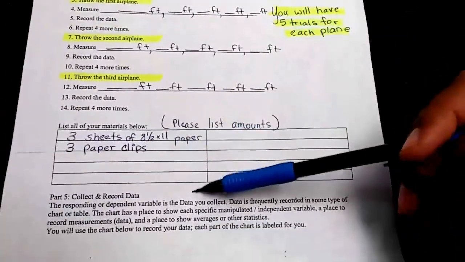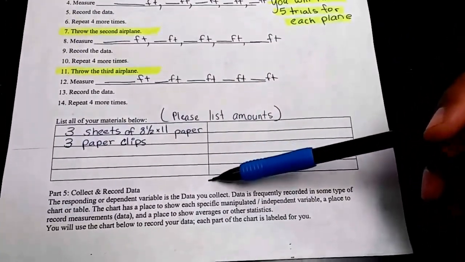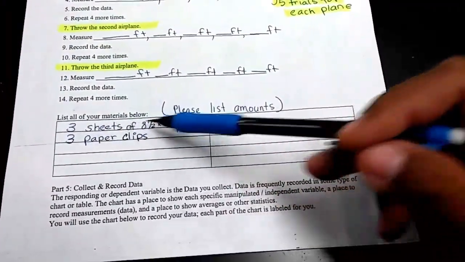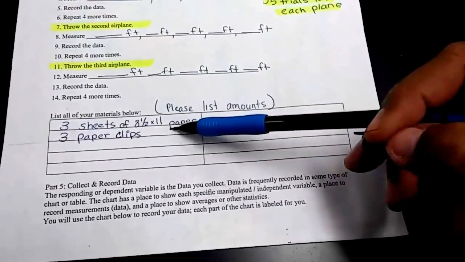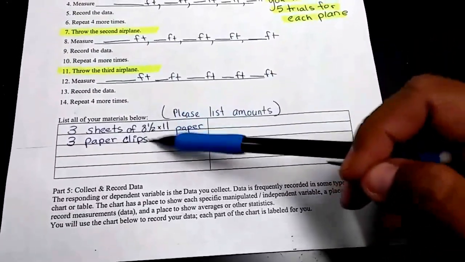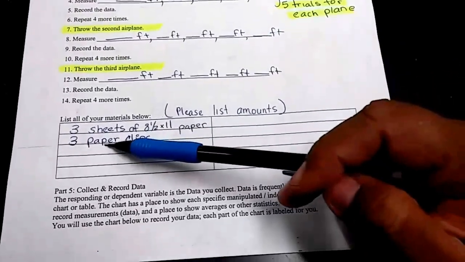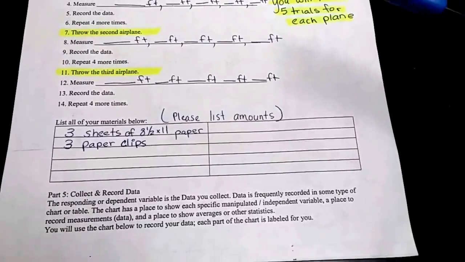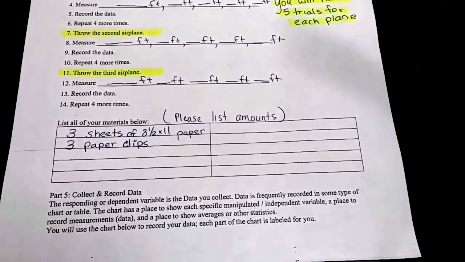Okay, so then we come to our materials. For our materials, make sure that you're writing down the amounts that you used. Remember that I gave everybody 3 sheets of paper, and it's an 8.5 by 11 paper. If you cut it down, please write down the size of your paper. And then in my case, I used 3 paper clips. If you didn't use paper clips, don't put any. Maybe use tape. Make sure that you write down how much tape.